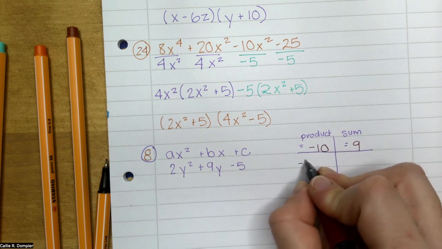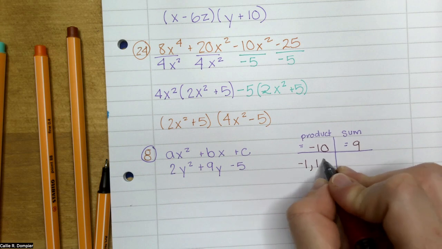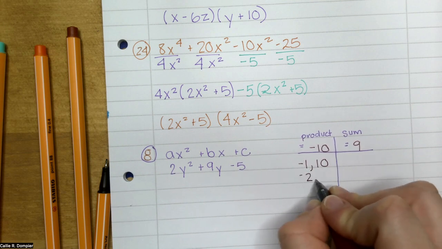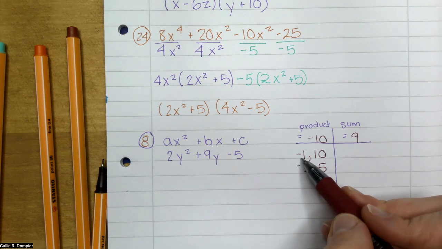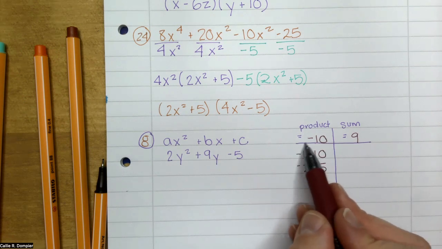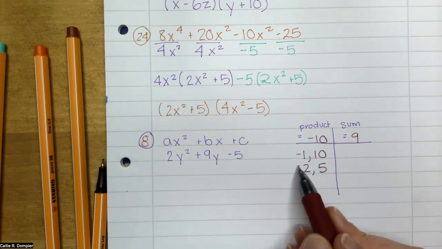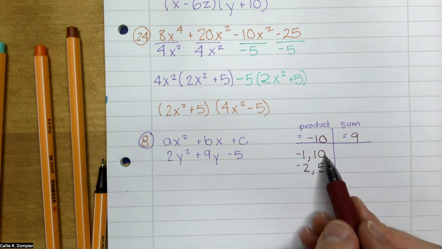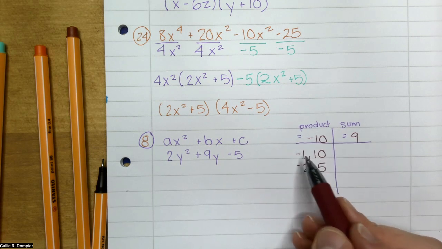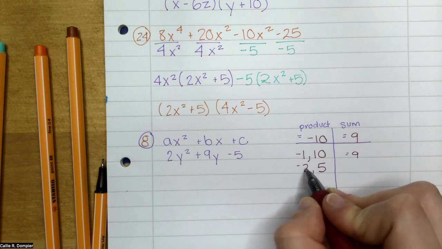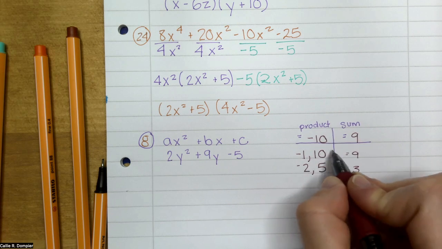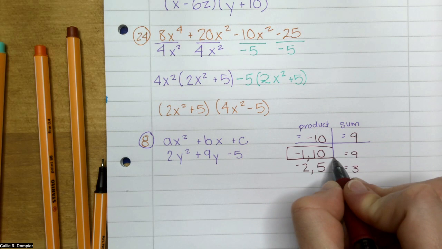So I'm going to say -1, +10, and -2, +5. This pair multiplies to -10. This pair multiplies to -10. This pair adds, 10 plus -1, up to 9. 5 plus -2 just adds up to 3. So this is the pair that we like.